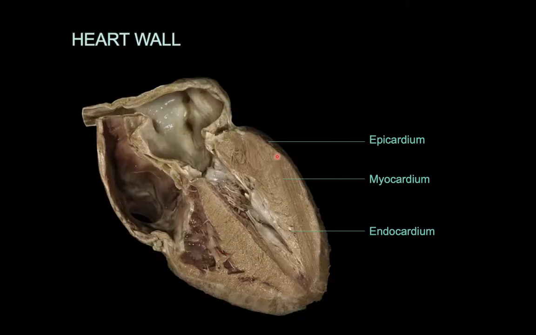Okay, so there's epi, myo, nice and thick, and then endo, the innermost. And you can see the different chambers of the heart here already. This is a great picture. This is something that you'll probably see in your dissection.